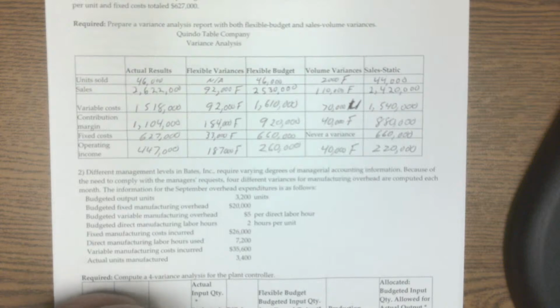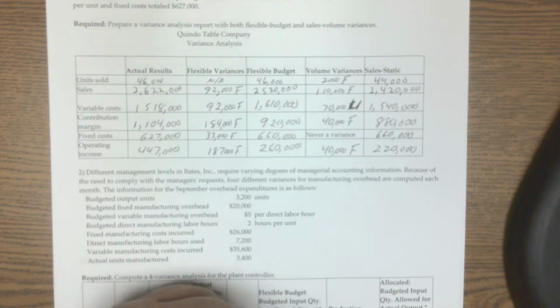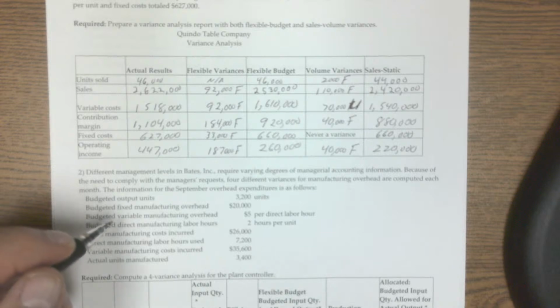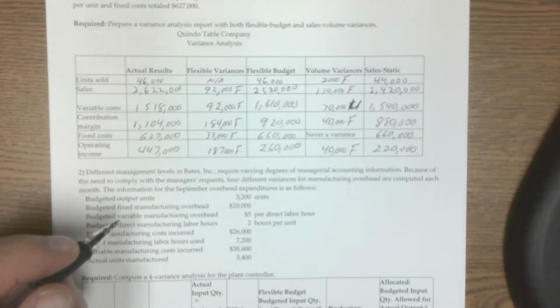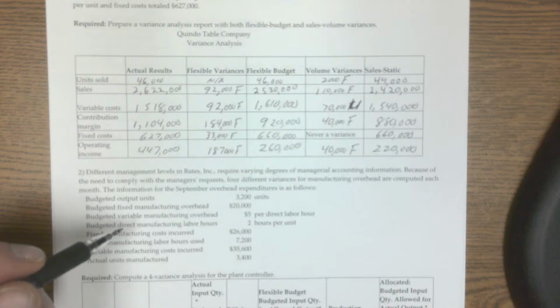Oh, 20,000. Oh, I had 60 in my head. 20,000. Budgeted variable manufacturing, $4 per direct labor hour. Budgeted direct manufacturing labor hours, 2 hours per unit.